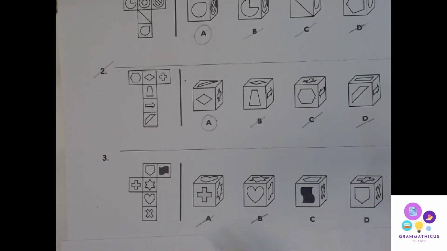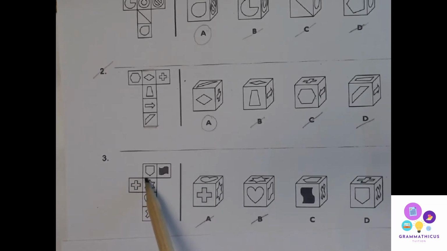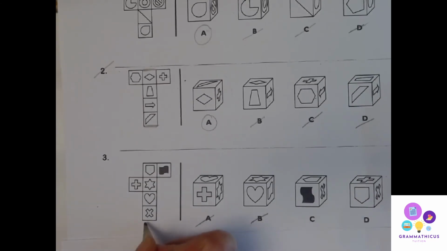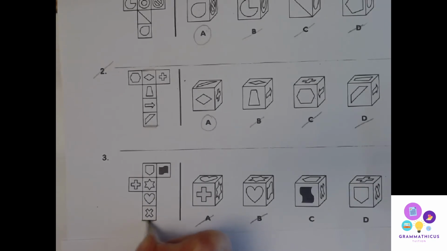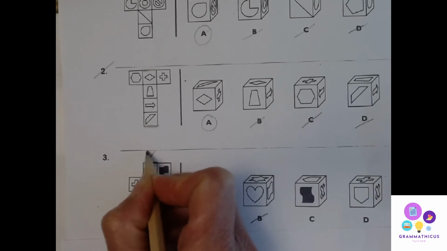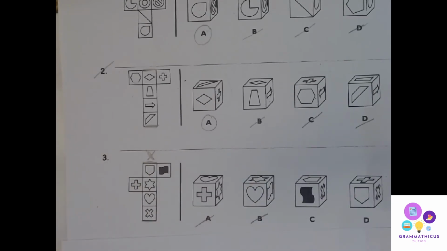Let's consider some other things. So, if I was to fold this up, to the left of the shield, I would have the plus sign. But if I have a look at D, I can see that the plus sign is above the shield. Now, if I folded the dice up, this side here would be against this side here. So I would actually have the times sign at the top there.